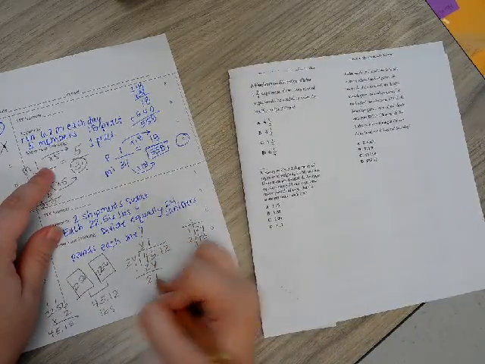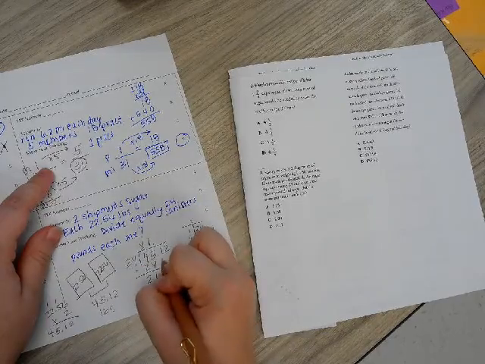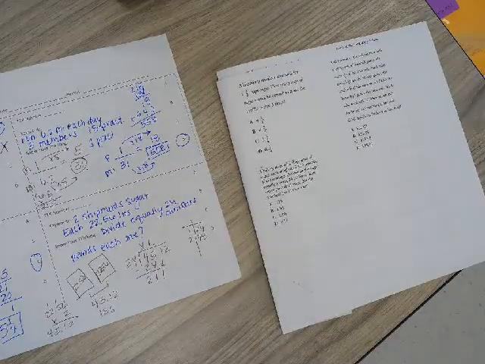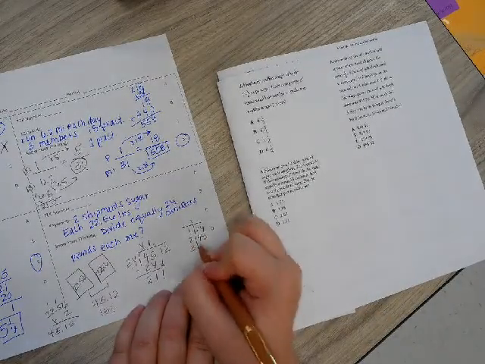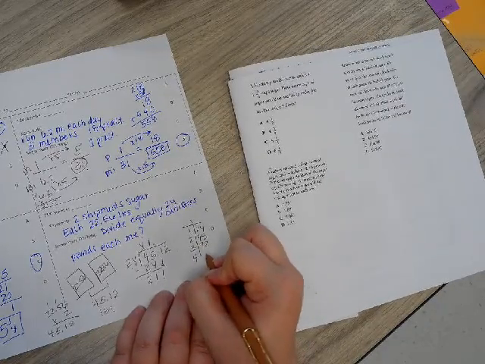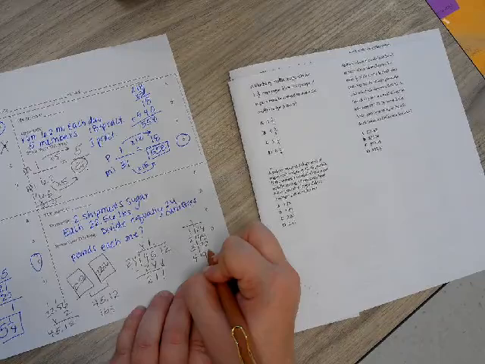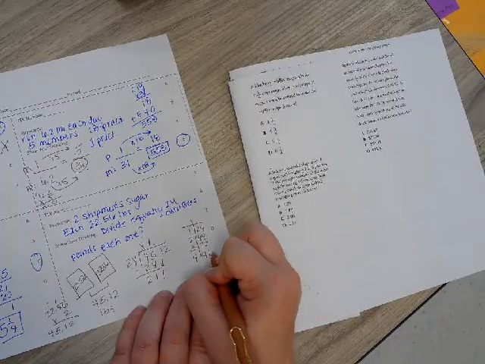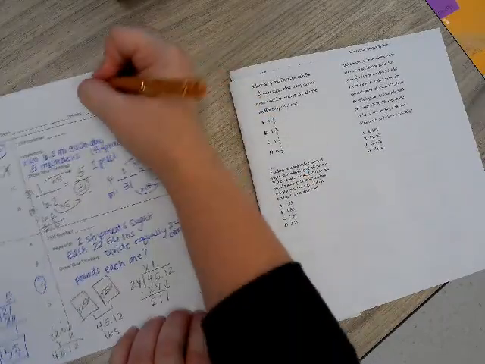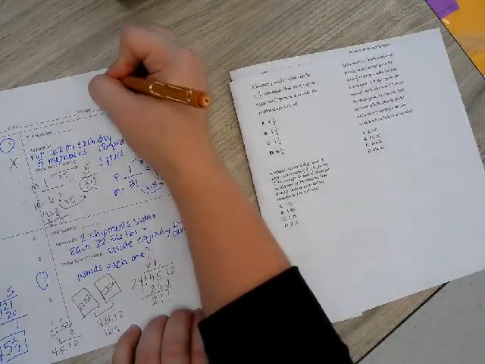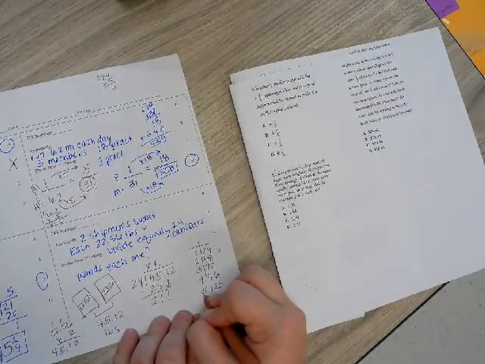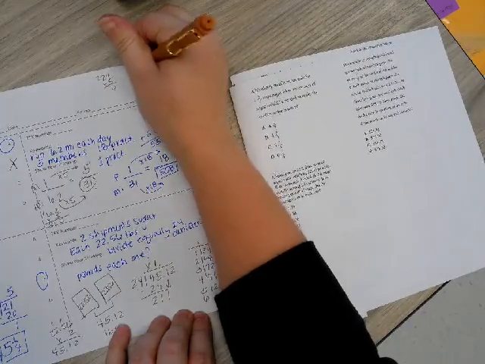I bring down my 1. Let's see. 3 24s would be 72. 4 of them would be 96. 5 of them, I can't do that off the top of my head. 24 times 5 would be 120. 6 of them would be 144.